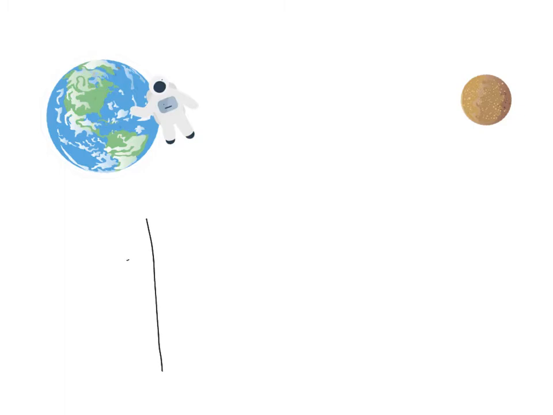What you see here is the Earth. If you consider yourselves being this astronaut, and then this is, let's say, the Moon on the other end. Now, if I were to look at how the gravitational field strength changes with distance from the surface of the Earth to the surface of the Moon, we'll have to consider the effects of each one of them on the person.